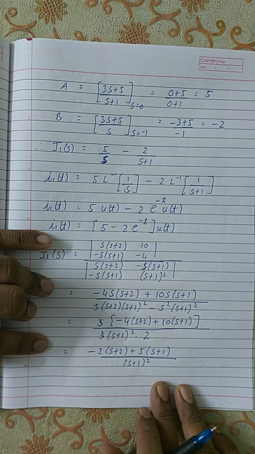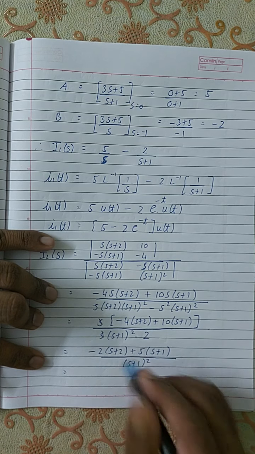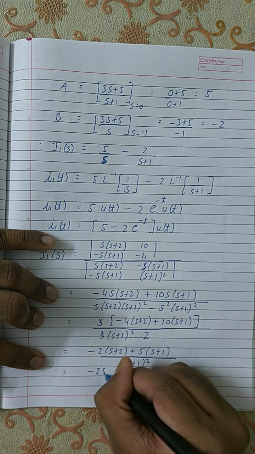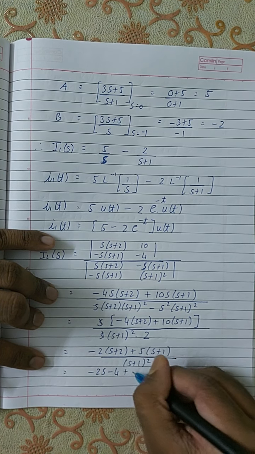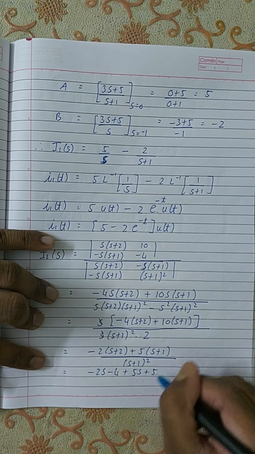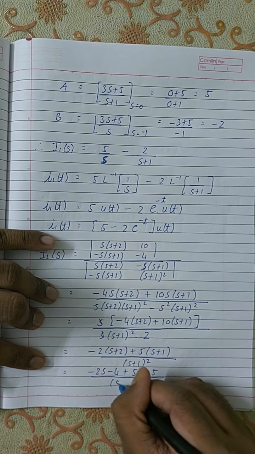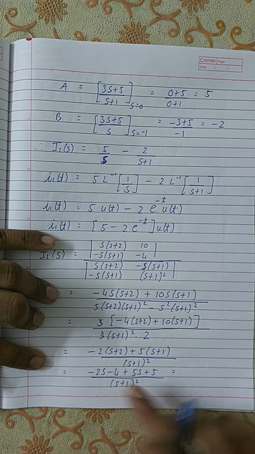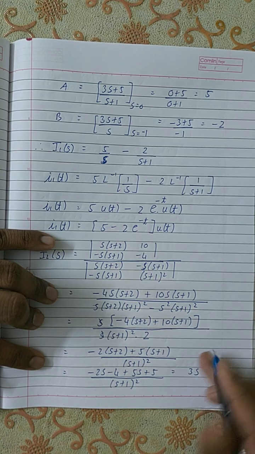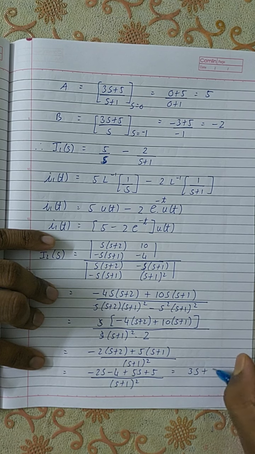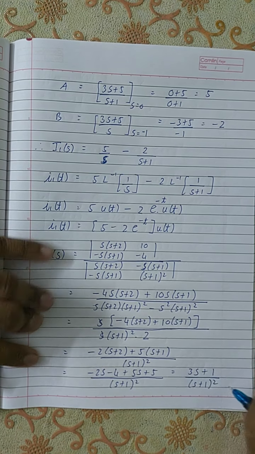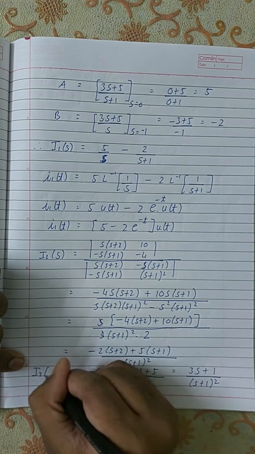Maybe I can simplify this, so this will become minus 2s minus 4 plus 5s plus 5, by s plus 1 the whole square. This is equal to 5s minus 2s is 3s, and 5 minus 4 is 1, by s plus 1 the whole square. Okay, so this is I2 of s.